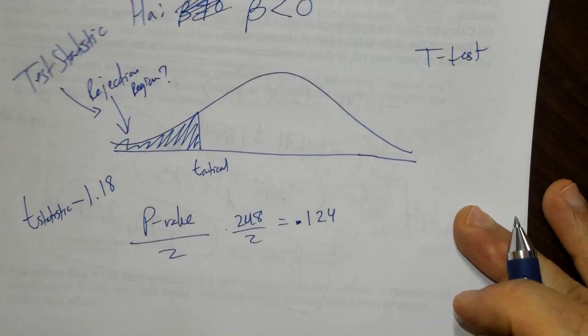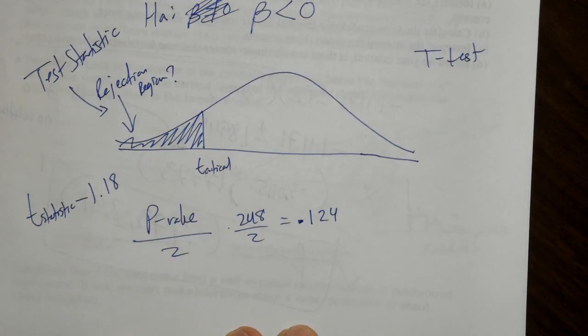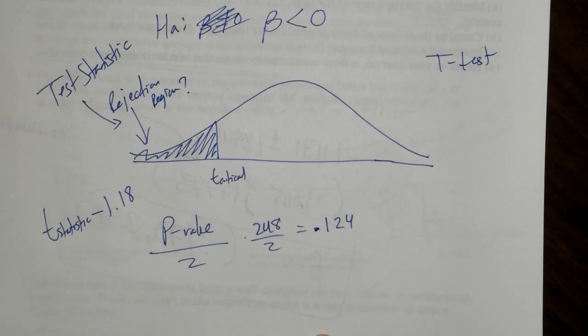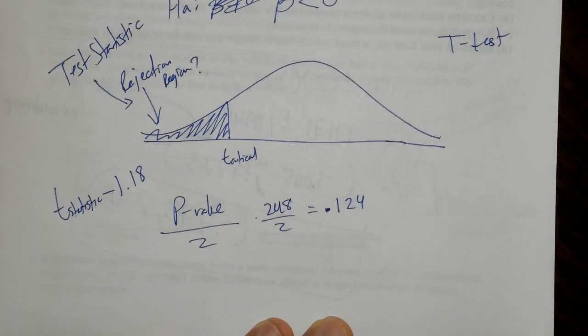Sorry. You can tell that I don't teach like this on the projector because I don't even know where I'm at.